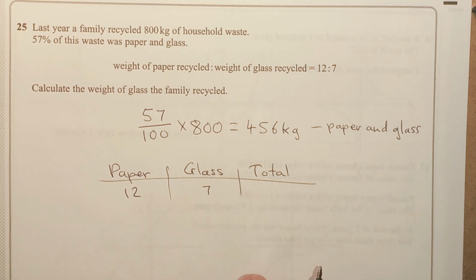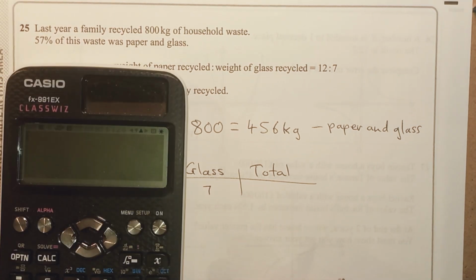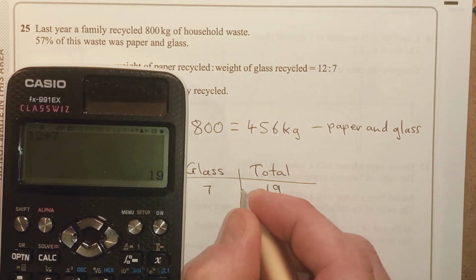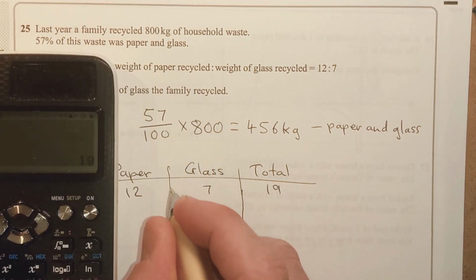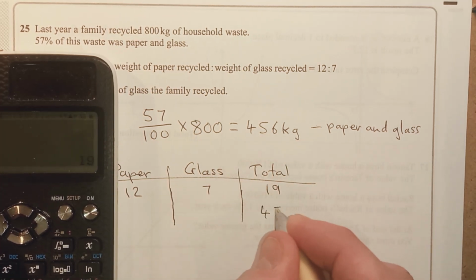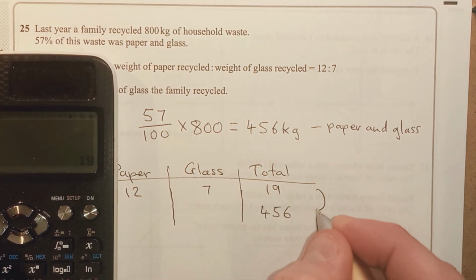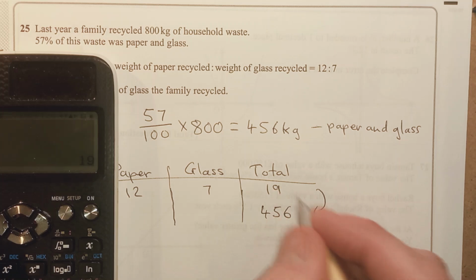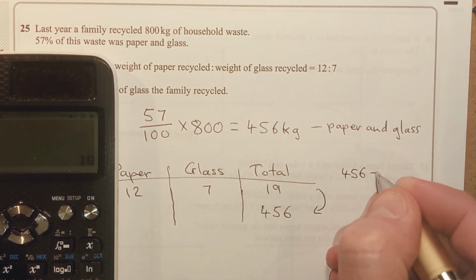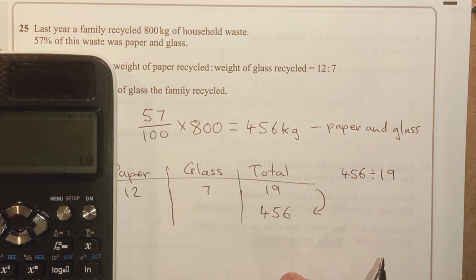And if we just had the 12 and the 7, we'd have a total of 19 kilograms. But in fact, we haven't got 19 kilograms. We know we've got 456 kilograms. So we've got to work out how many times bigger this is. So we can do 456 divided by 19.